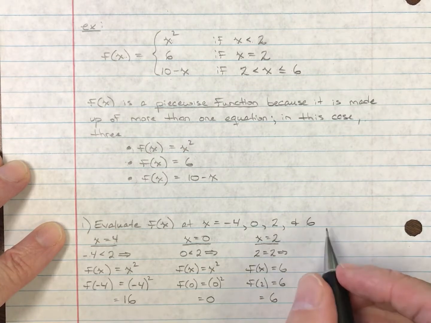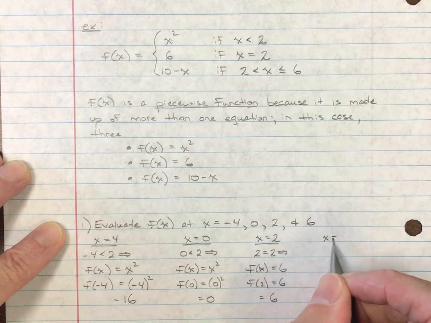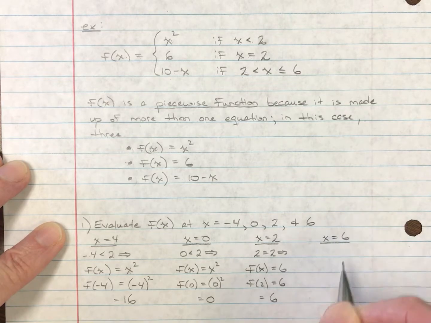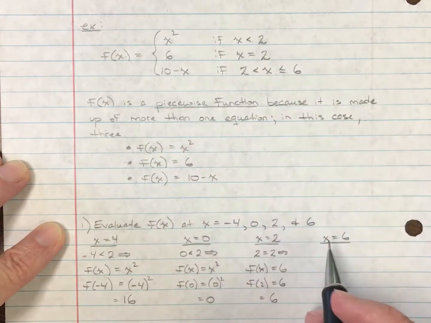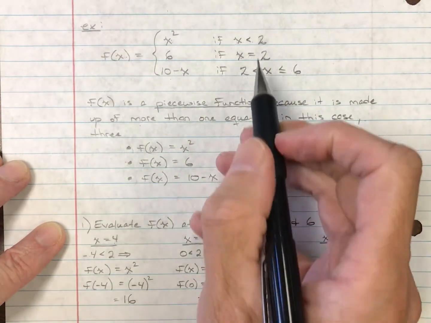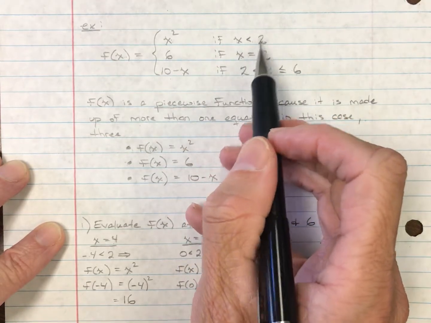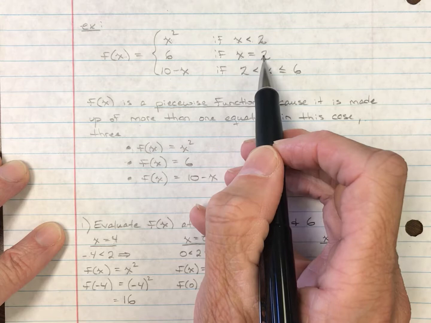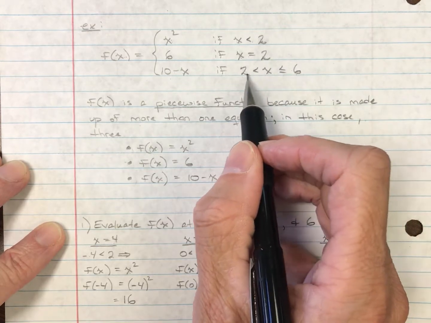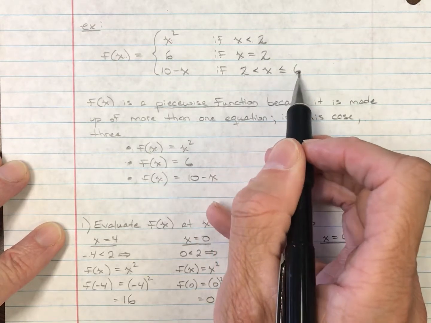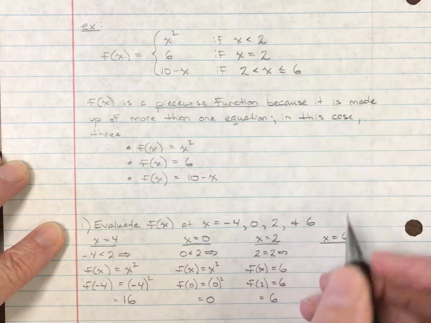Okay, last choice. Let's input the number 6 into the function. Again, first, I need to compare it to see where it fits. Let's see, 6 is not less than 2. 6 is not equal to 2. 6 is greater than 2 and less than or equal to 6. Okay, so I'm going to use this one.